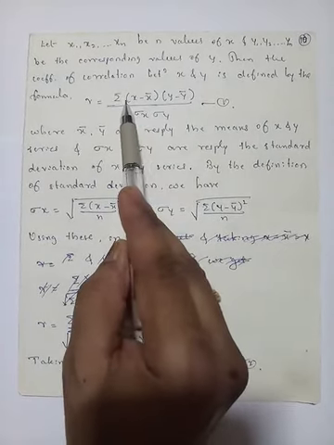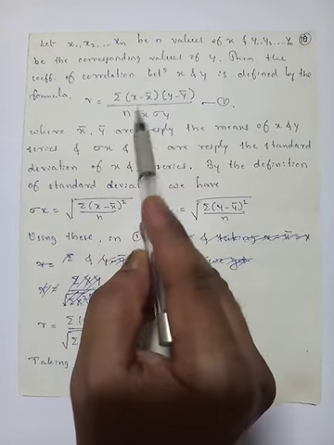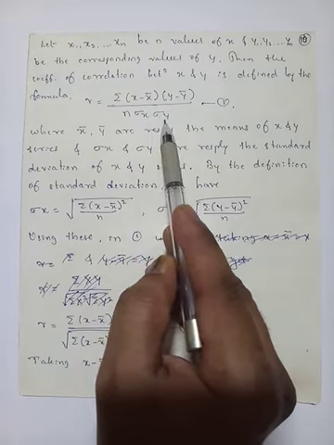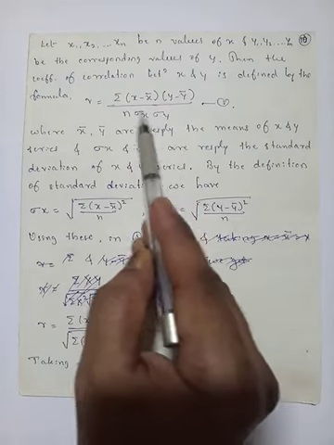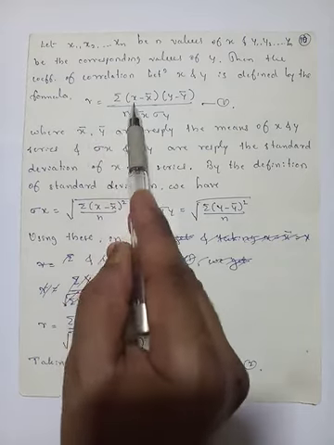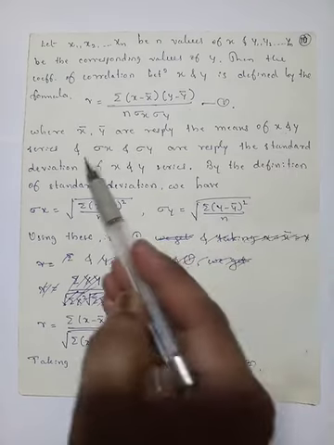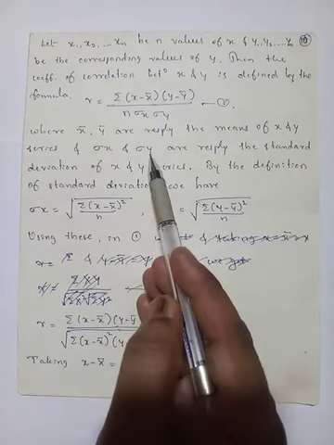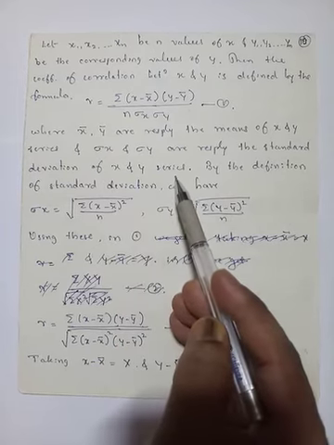The formula is r equals summation of (x minus x bar) into (y minus y bar) divided by n into sigma x into sigma y. This is a simple formula. Using this we find r, where x bar and y bar are the means of x and y, and sigma x and sigma y are respectively the standard deviations of x and y.